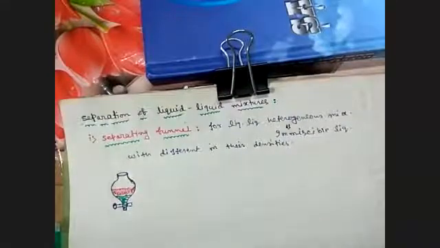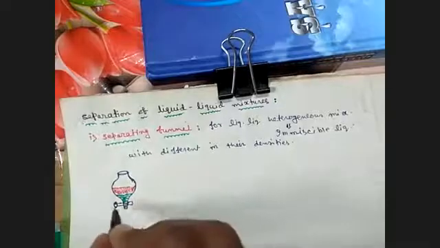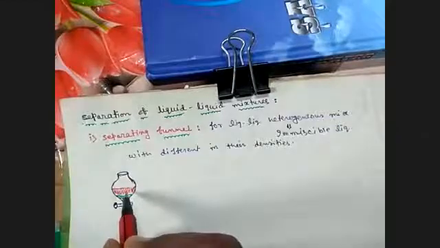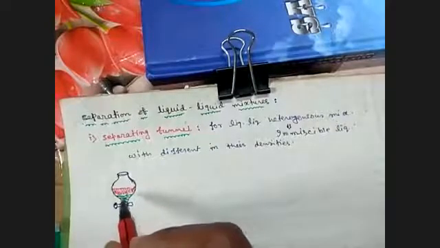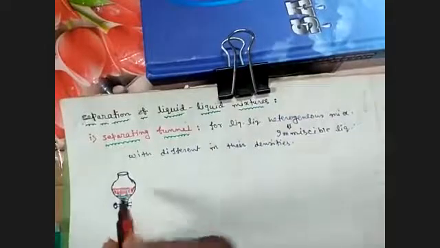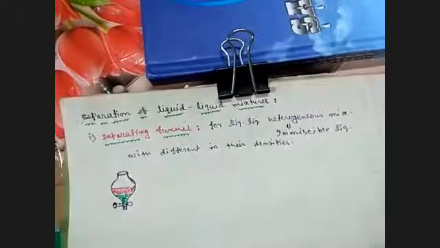So the heavier density liquid is placed at the bottom of that funnel, and the lighter density liquid will be above. So we will separate them by this knob. When we open this knob, the green liquid will be separated out and the red one will be left over. Okay, this is by the separating funnel. When we open this stopper, the green liquid will be separated out and the red will be left over. This is the process of the separating funnel.